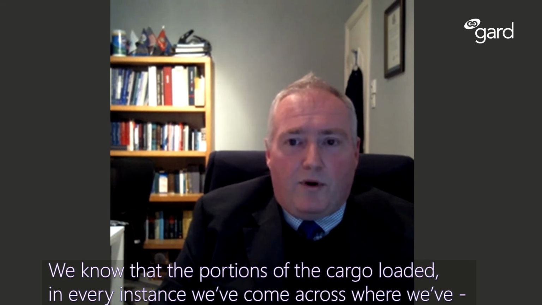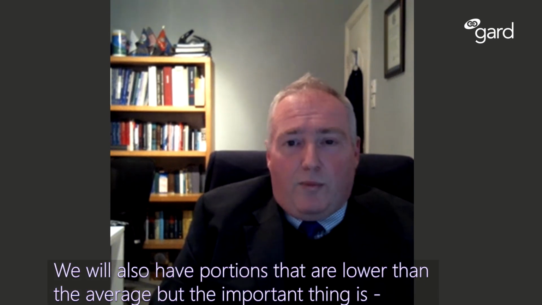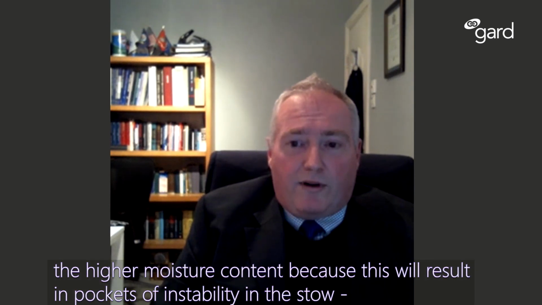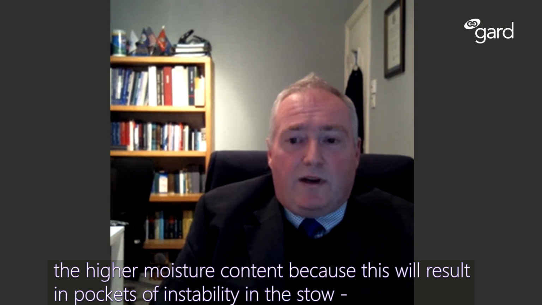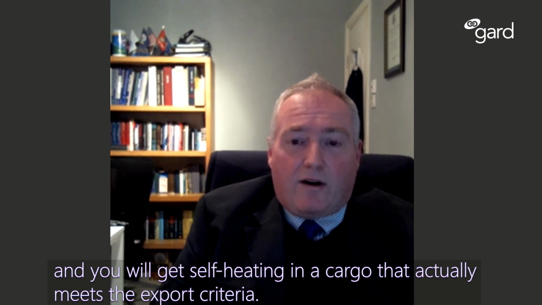Now, in every instance we've come across where we've looked into it, the cargo may have portions which are significantly higher in moisture content than average. It will also have portions that are lower than the average, but the important thing is the higher moisture content, because this will result in pockets of instability in the stow, and you will get self-heating in a cargo that actually meets the export criteria.